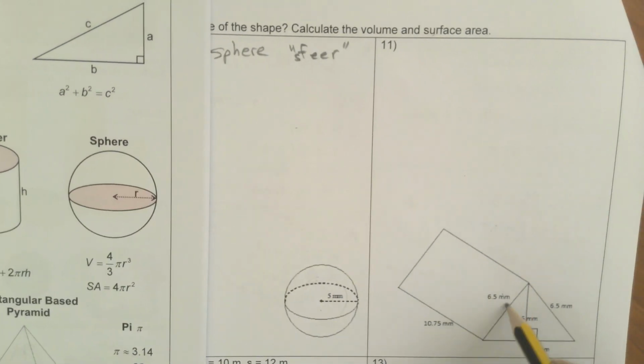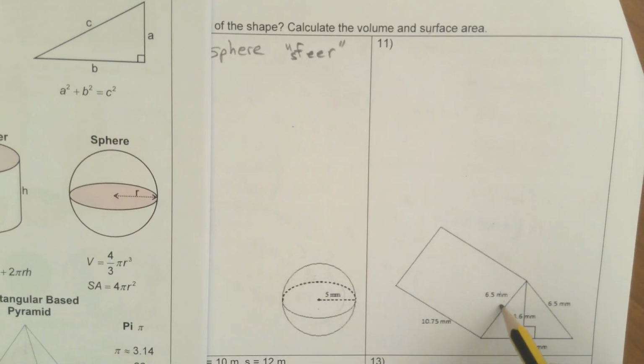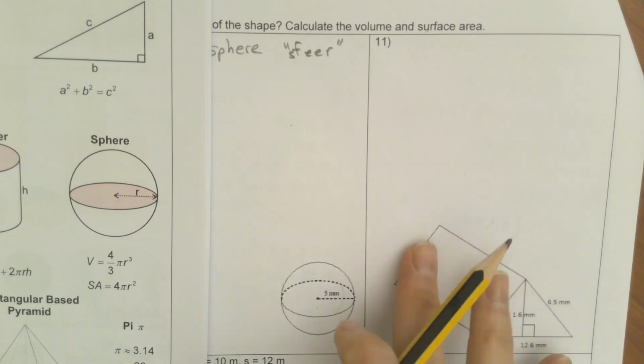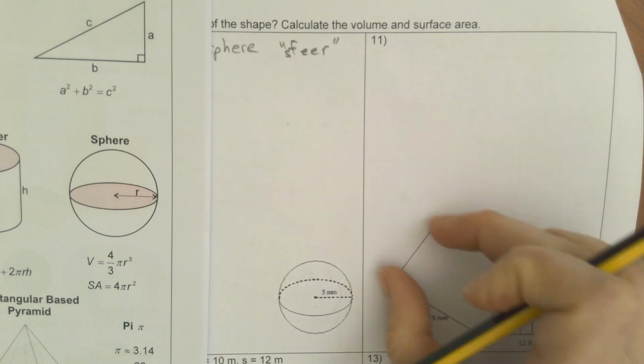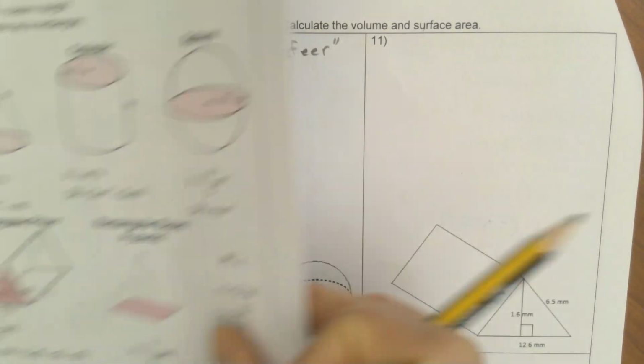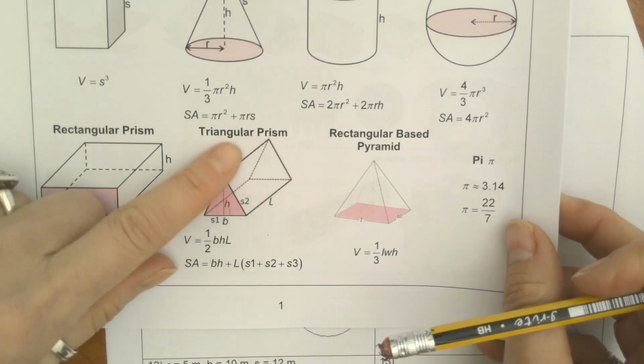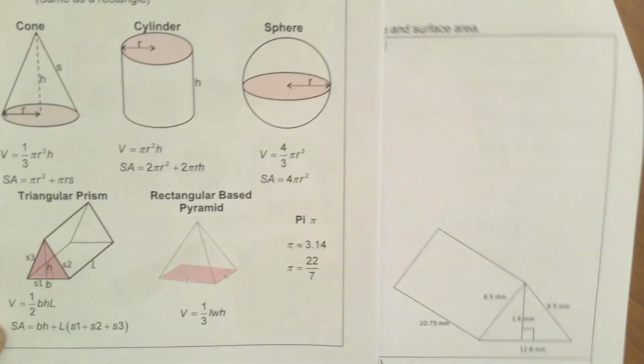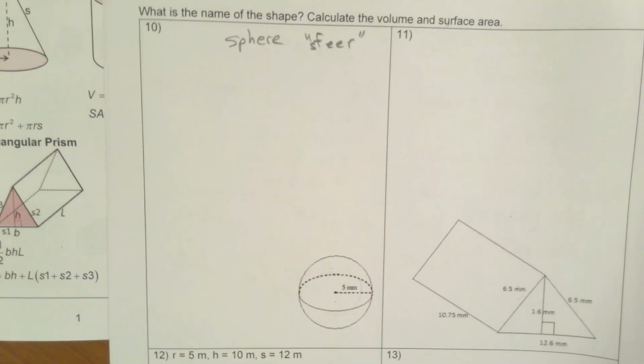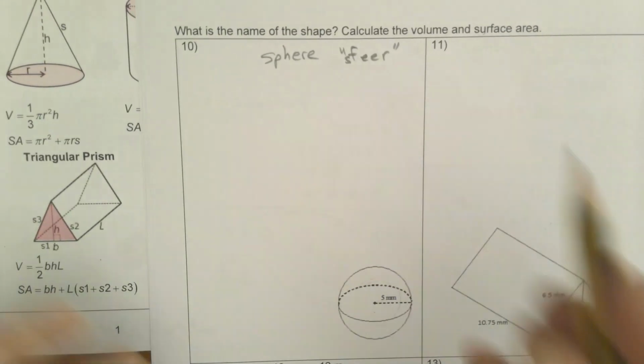Let's do this one. What's the name of this shape? Well, it starts as a triangle and ends as a triangle. It's a triangle all the way through it. So if I look here, it's a triangle like this. So it's called a triangular prism. So let's write the name down. Triangular prism.